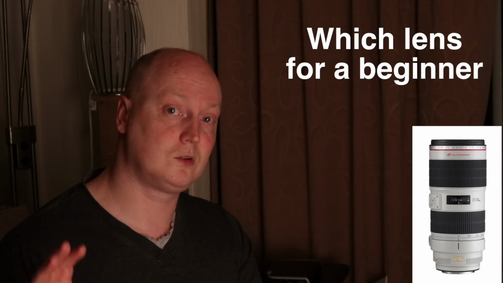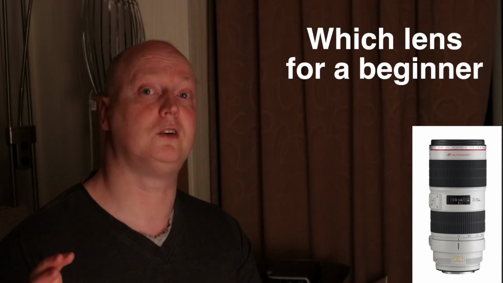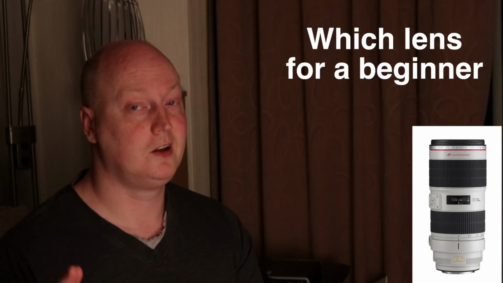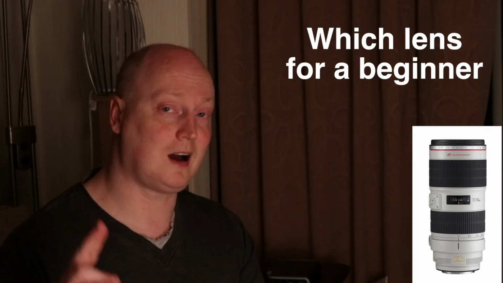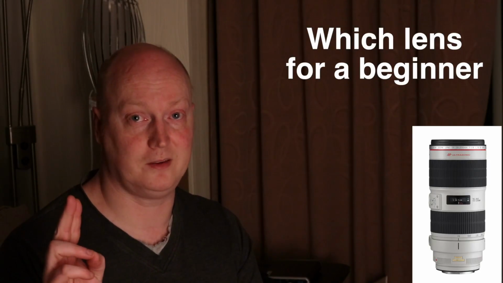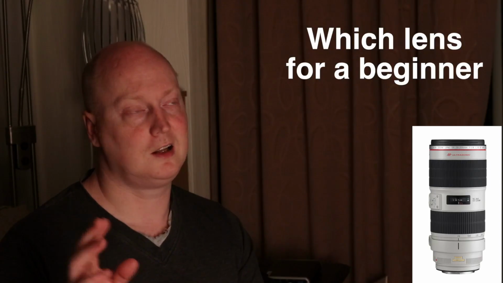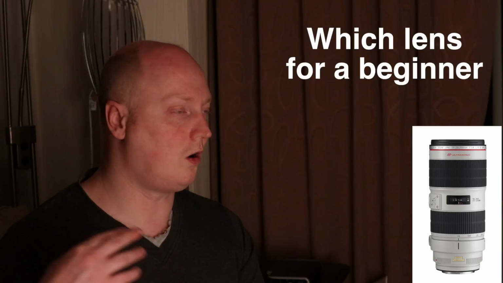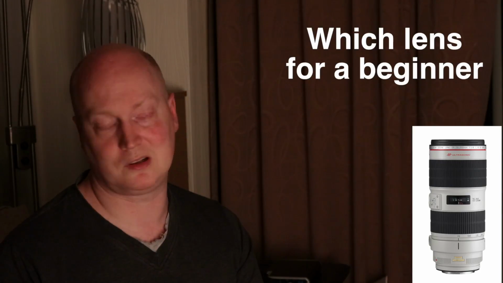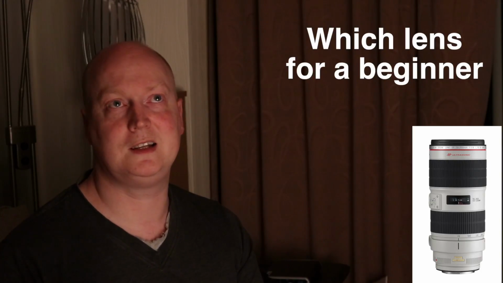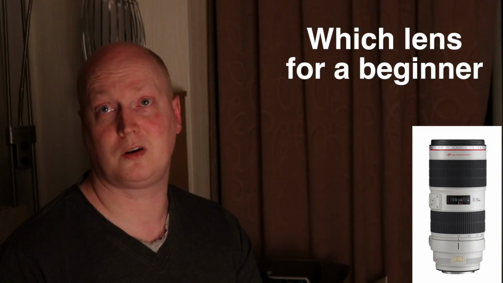L lenses will keep their value as well. That's another thing I want to point out. If you buy an L lens and you sell it on eBay or Amazon, you will almost certainly get 80% of what you paid for it. If you try and sell a consumer lens, such as the EFS lenses, or a Sigma lens or a Tamron lens, you'll probably lose at least 50% of its value, possibly more.